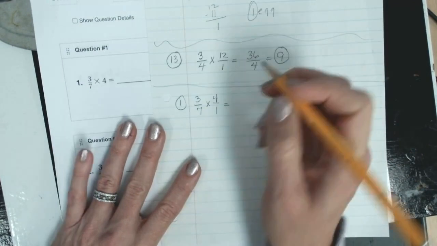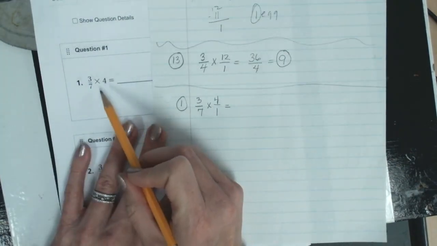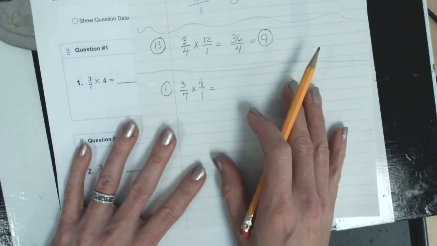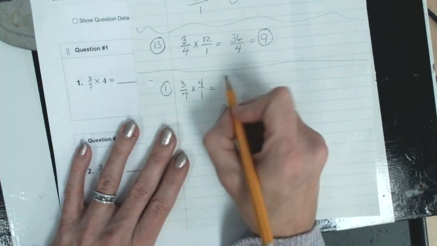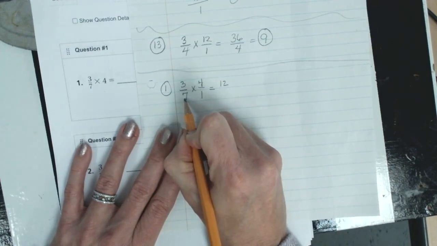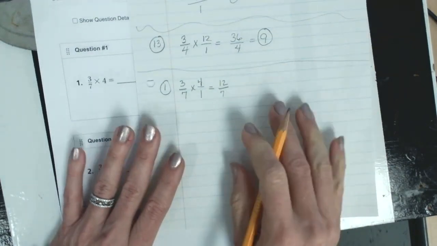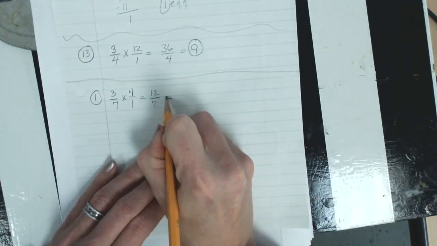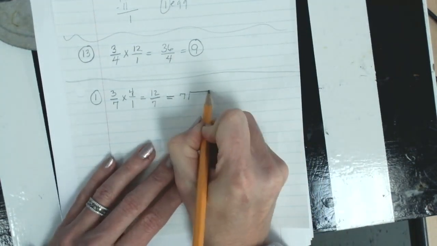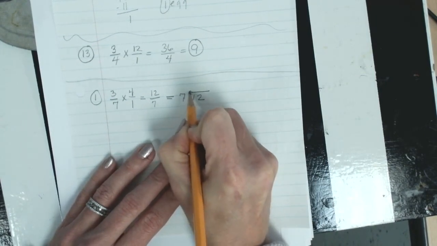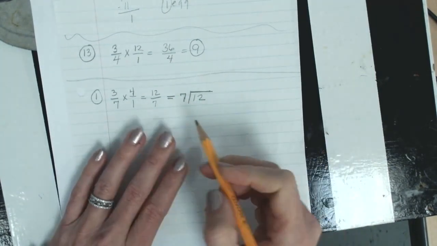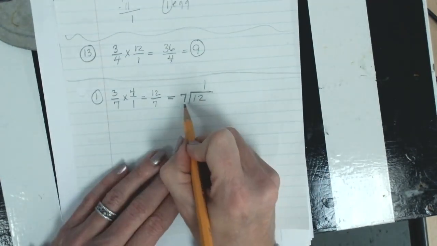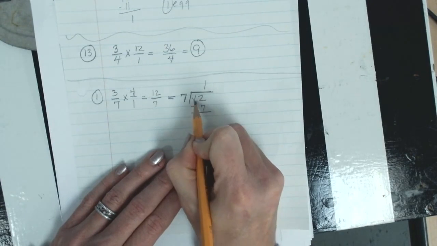Why? Because I cannot multiply this whole number as it is. I've got to make it a fraction, so I give it the denominator of 1 to not change it. All right, 3 times 4 is 12, and 7 times 1 is 7. So I have an improper fraction. I have 12 over 7, and this is not going to work evenly. So I'm going to divide 7 into 12. How many times can 7 go into 12? 1 time. And that's going to be minus 7.